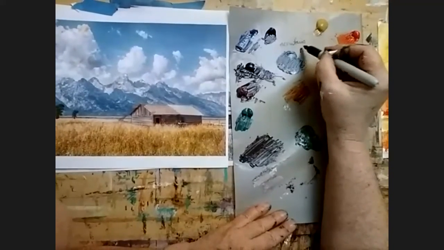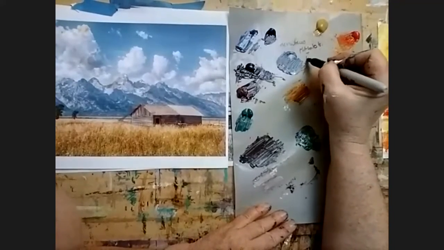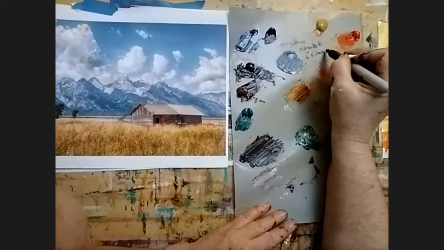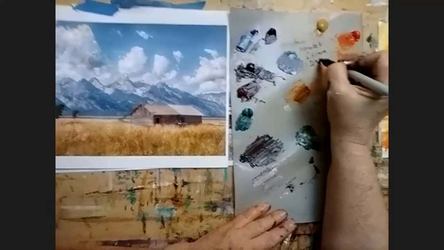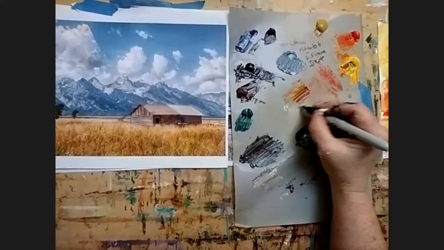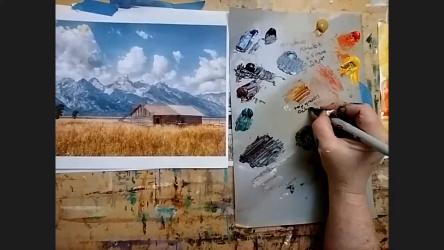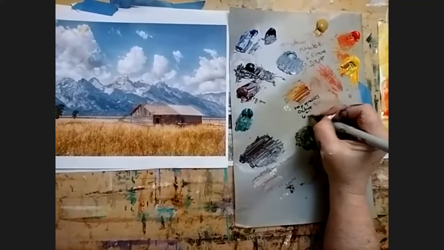Mountains, white. Top grasses, ochre plus.